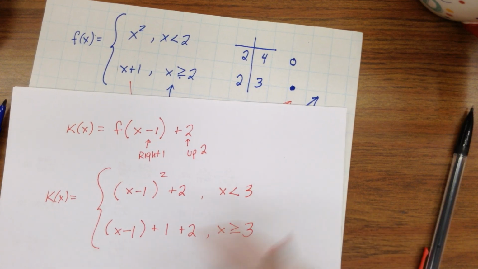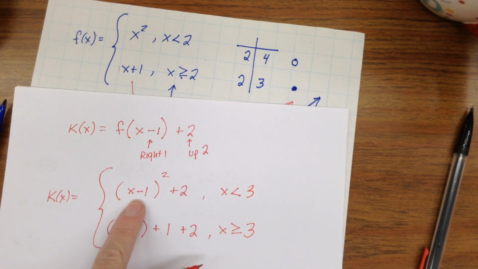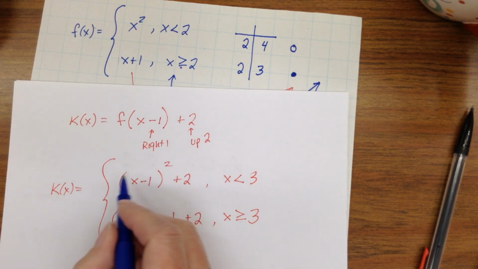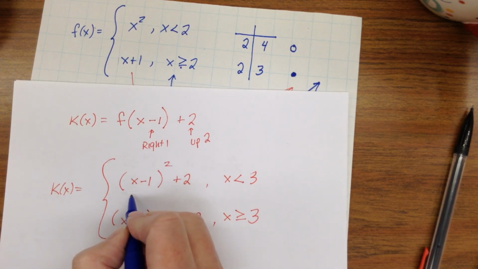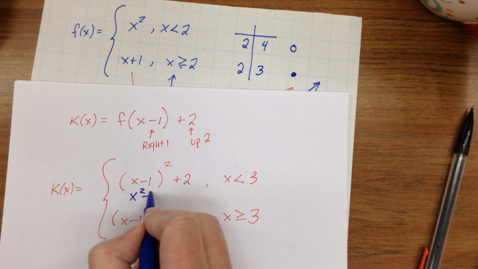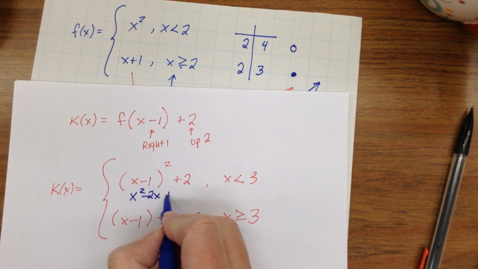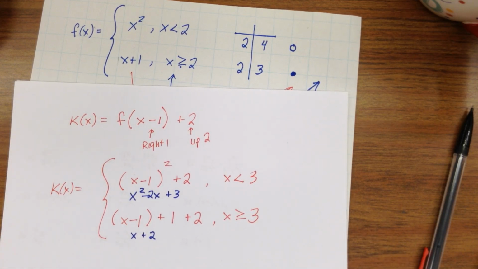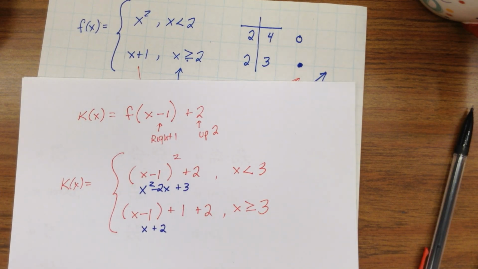I know. Now, of course, you could simplify this carefully, foiling that out and combining like terms. Here, we don't even need these parentheses, so the negative 1 and the positive 1 cancel. We get a 2. So if you wanted to, I'll just do it right underneath here. If you wanted to, pause the video, foil it out, combine like terms. This should be x squared minus 2x plus 3 for the top piece. And down here, x plus 2. Yeah, the break would still be changing at 3. Hope you enjoyed that. Transitions.